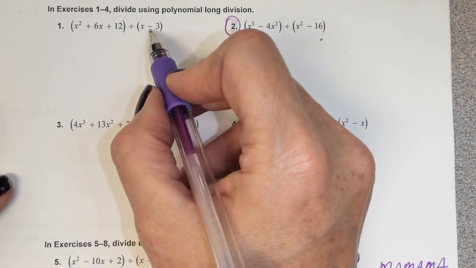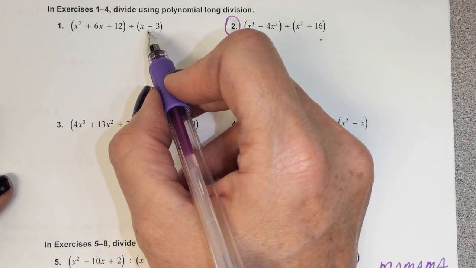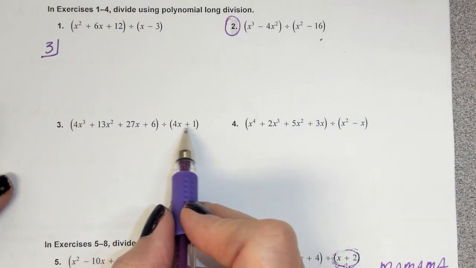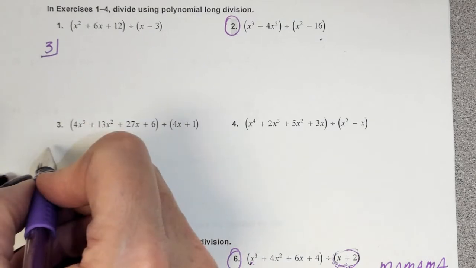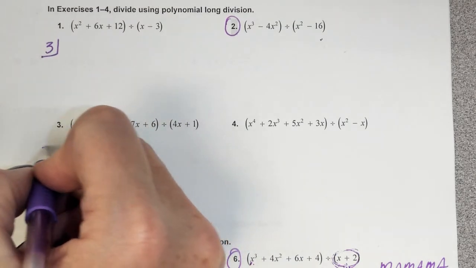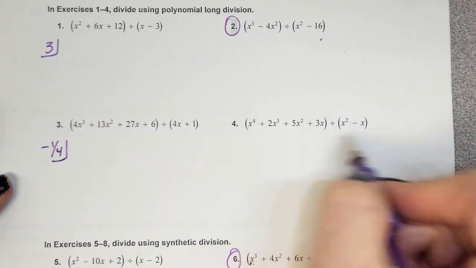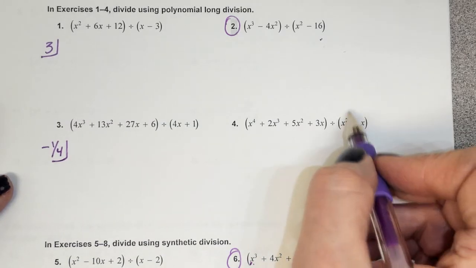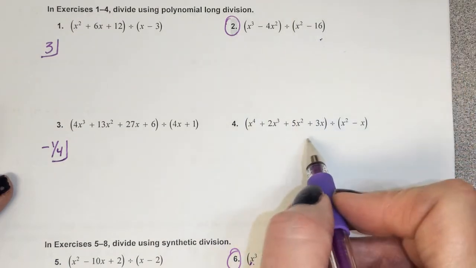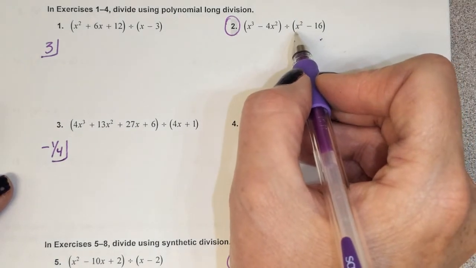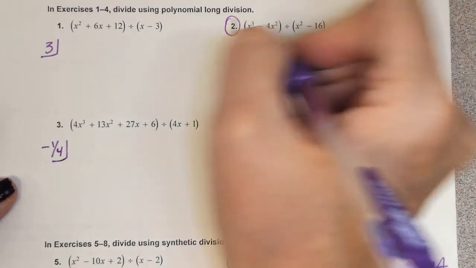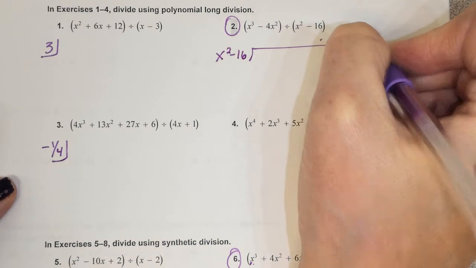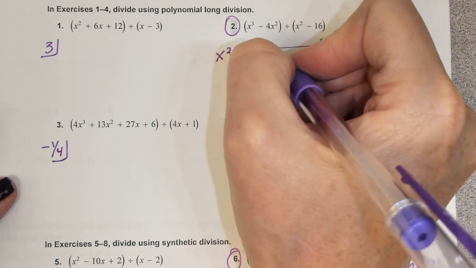Now, could I solve this one by setting it equal to 0? Yeah, I would put a 3 in the box. I'm not going to do that one. This one I could even do by synthetic, but what would go in the box? -1/4. This one, would I get a single answer? I'd have to use long division. So on these two, I would have to use long division. Let's do this one with long division. This is my divisor. That goes on the outside. This is my dividend. This goes on the inside.